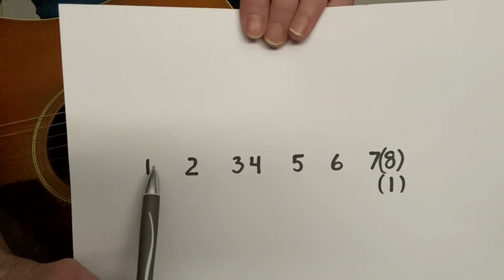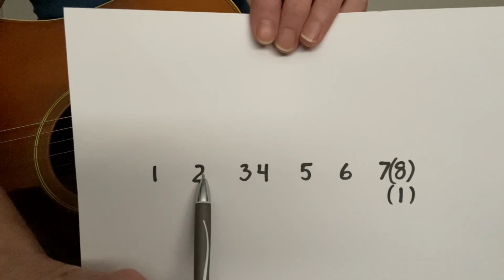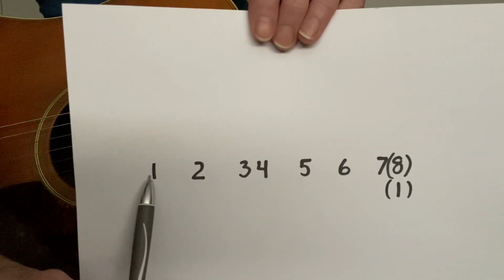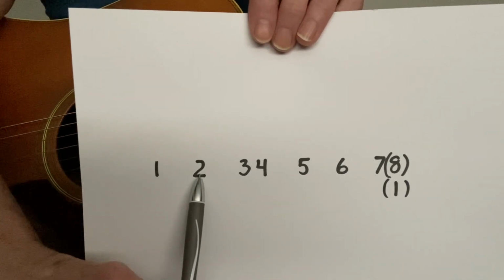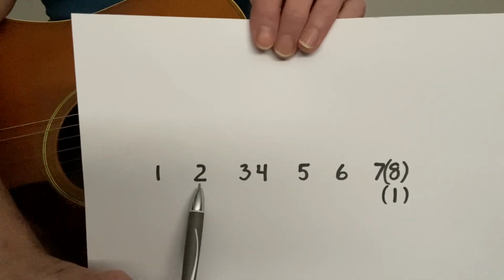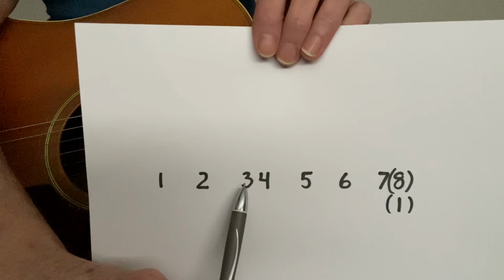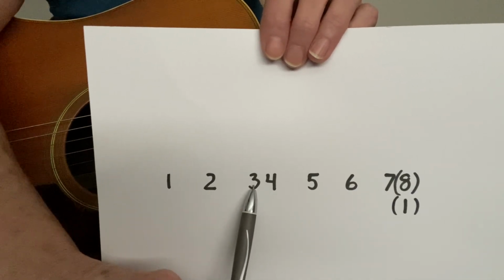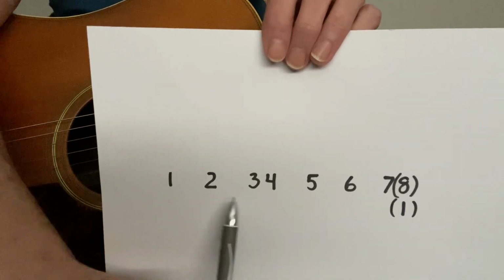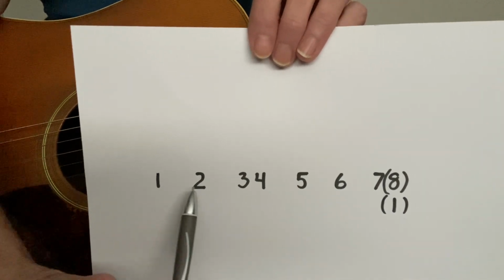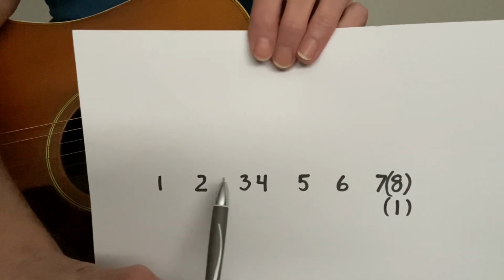When we compare 1 with 2, we call that an interval. If we play 1 and 2 together, we call that an interval of a second. And when we play 1 and 3 together, we call that an interval of a third, and so on. So the scale degree just tells you where it's at.